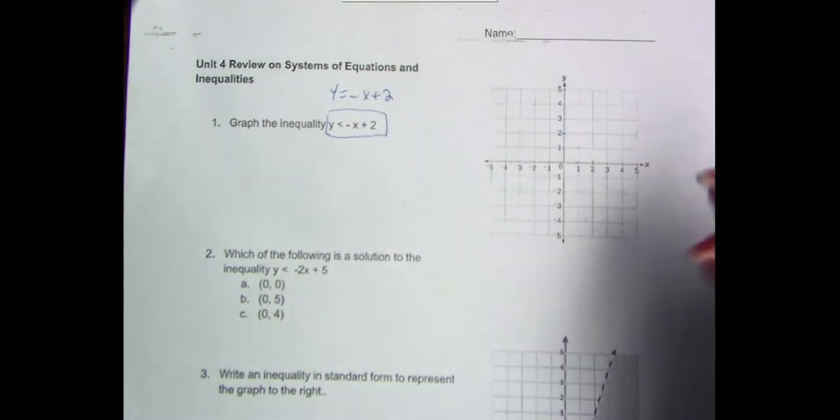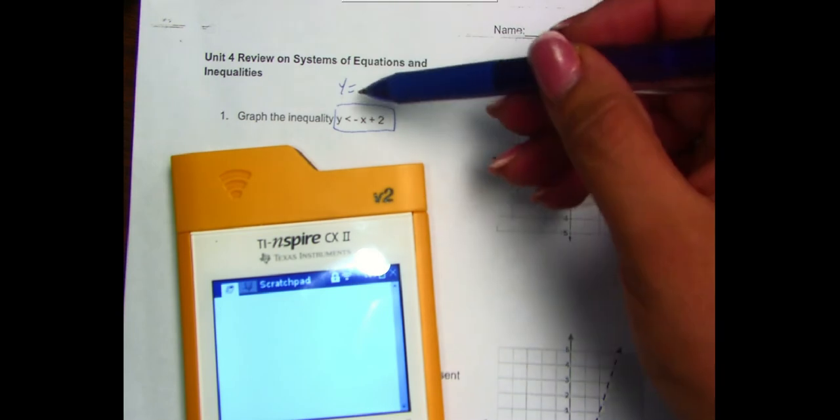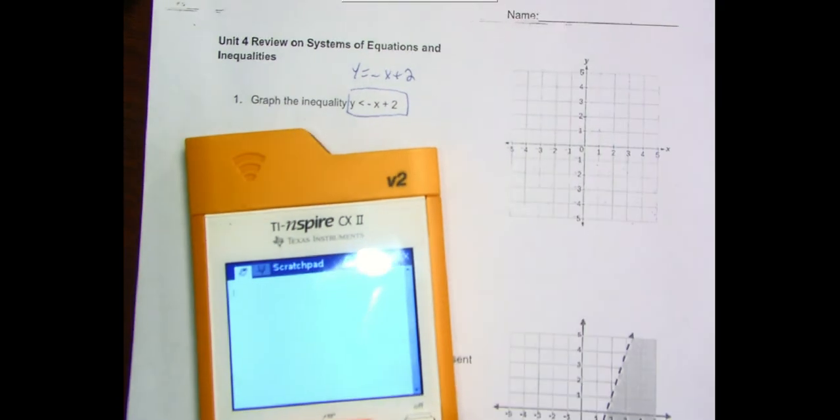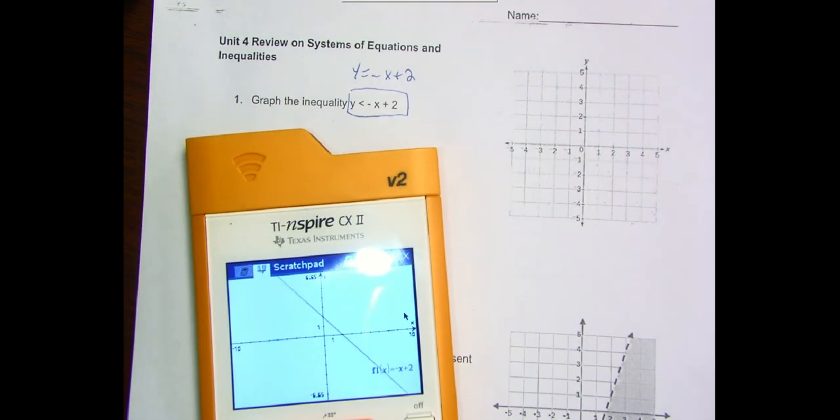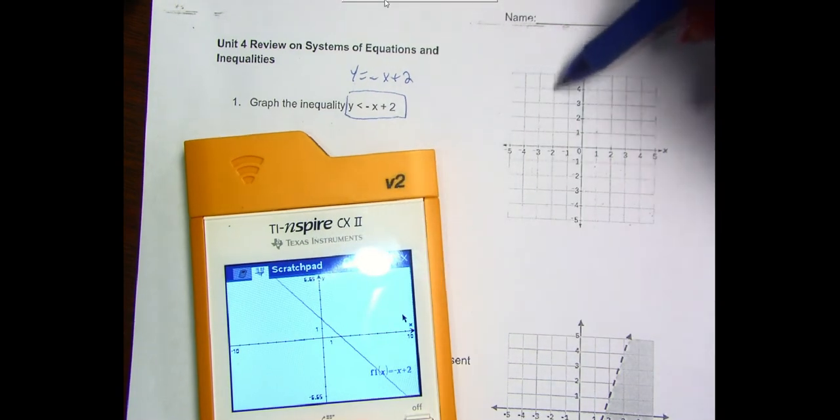Whenever you graph this in the calculator, you can only, at the moment in Algebra 1, graph it like an equation. So you will just go to graph and type negative x plus 2. And you're just going to get a line. The line that you get here on the screen is what you are able to plot here.